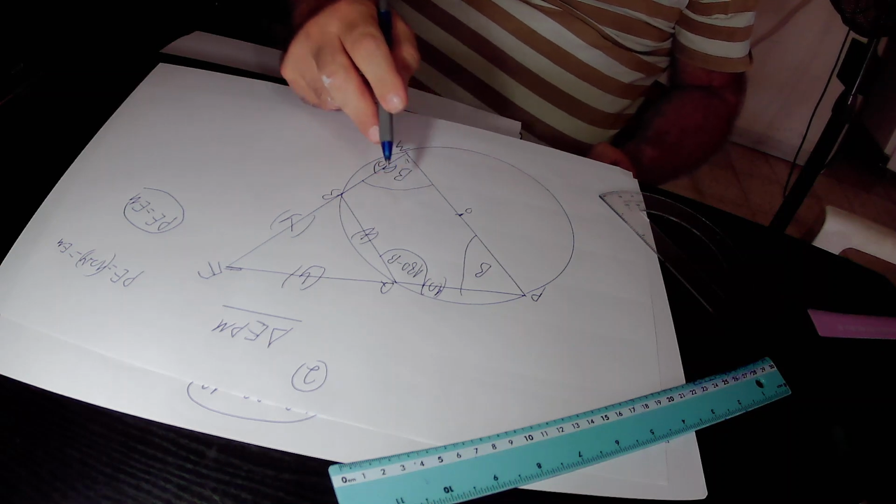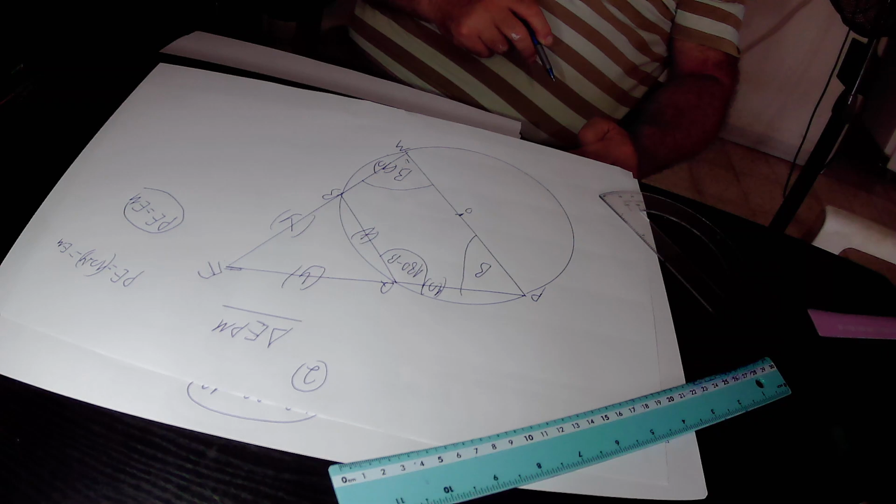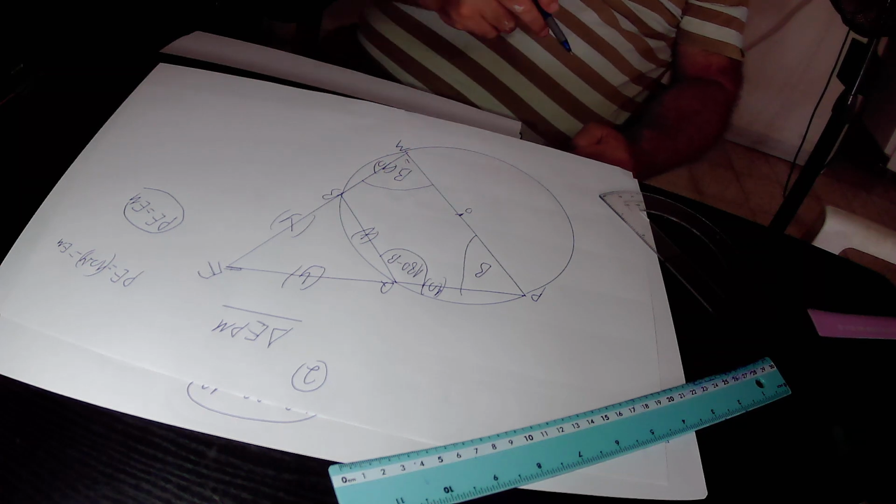Why? Because 180 degrees minus beta plus beta is equal to 180 degrees. That is the sum of the opposite angles in a quadrilateral that is described by a circle. So this angle must be equal to 180 degrees minus beta.